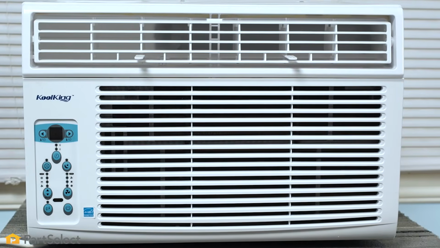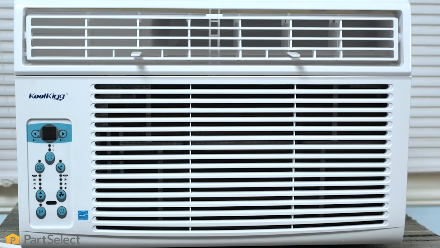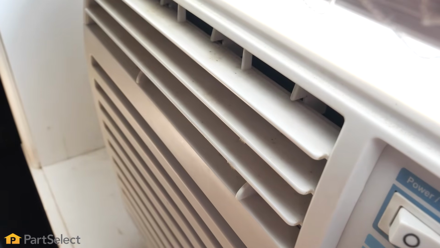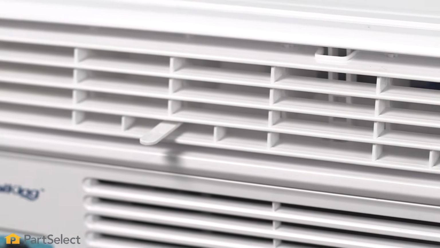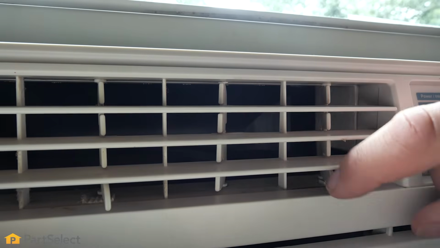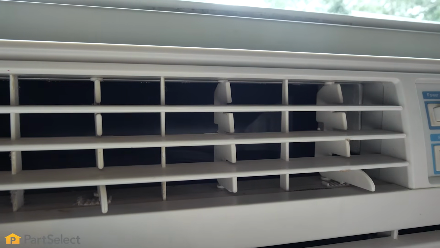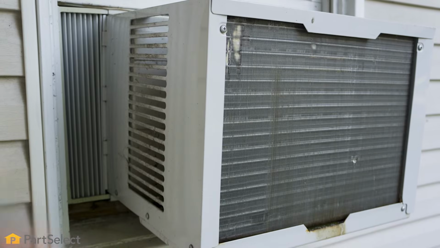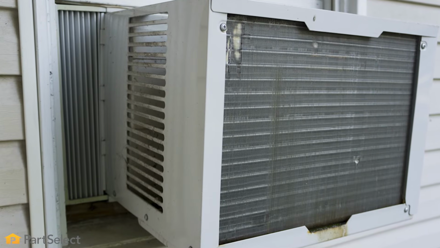Now the next style we'll look at is a window mount unit. There are several advantages to using a window mount style air conditioner. First of all would be their lower upfront cost. There are many sizes and brands available, and the pricing is usually pretty reasonable. As well, they're very easy to install. And lastly, they typically have a very long lifespan, often upwards of 10 to 20 years.